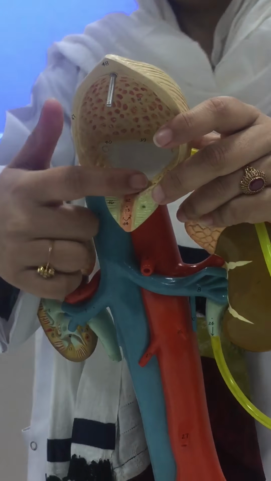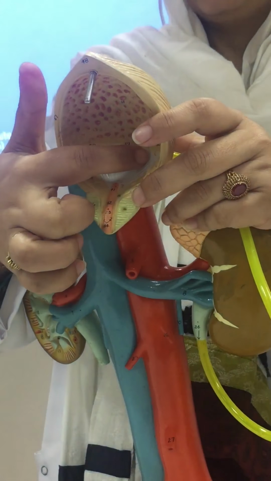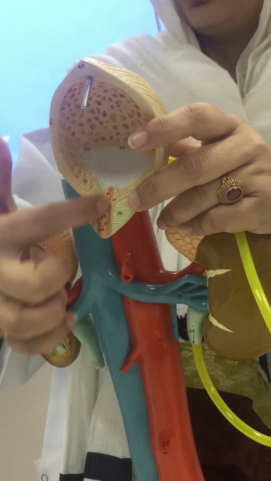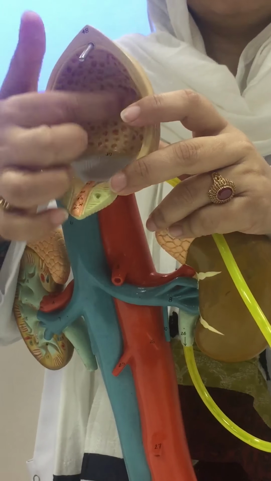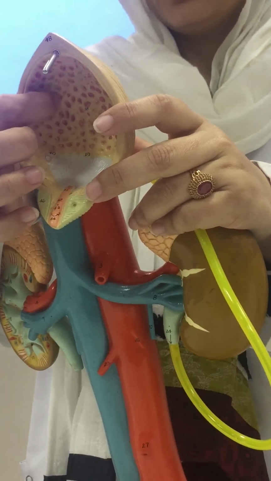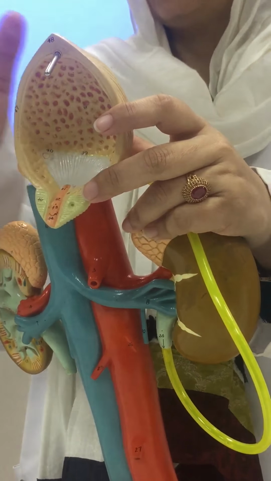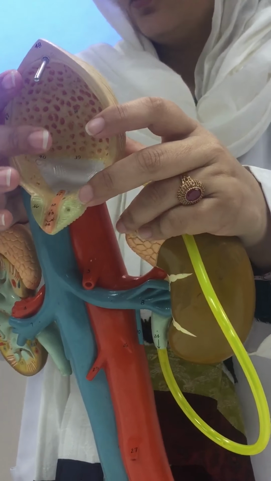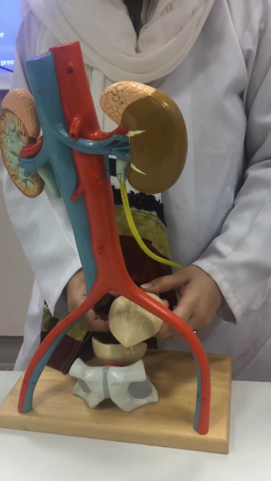The boundary of this triangular area has three structures: right ureter, left ureter, and urethra. Okay? The rest of the bladder inside is having folds, not smooth like this area. These folds can increase in size to accommodate the urine.